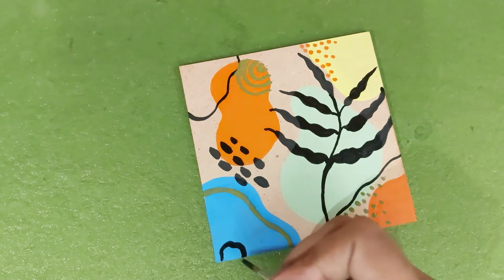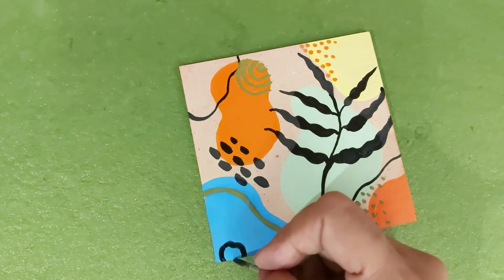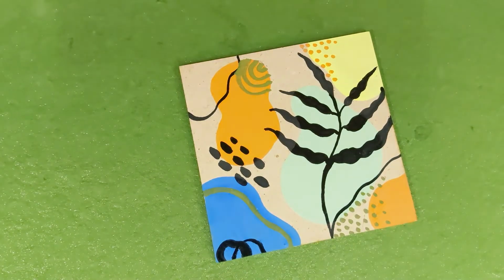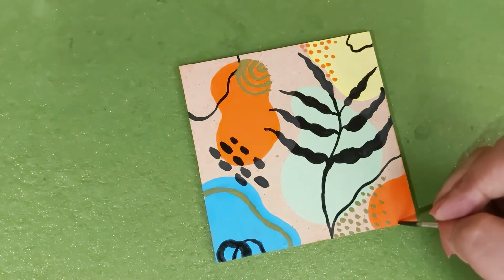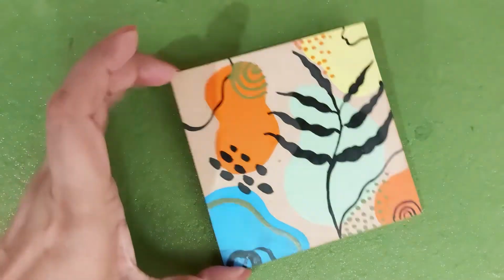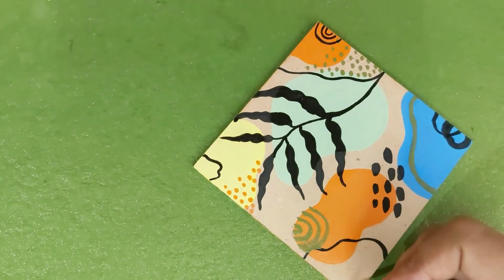Paint some more patterns to balance out the composition. Adding final highlights with some white paint.